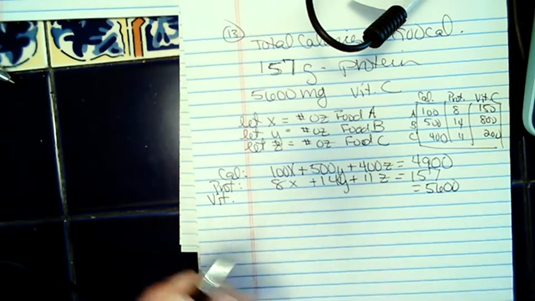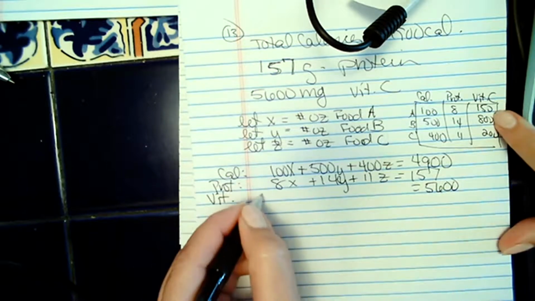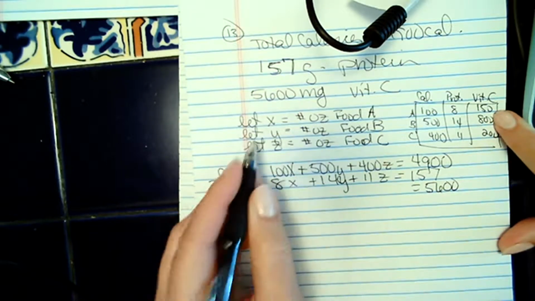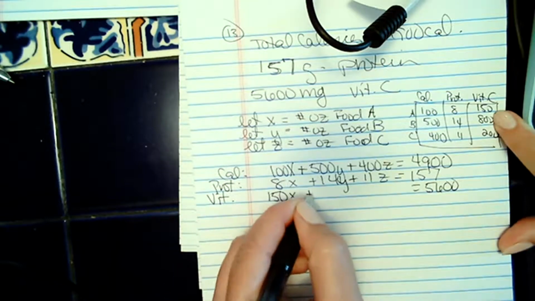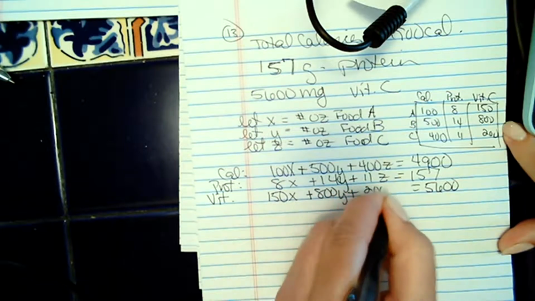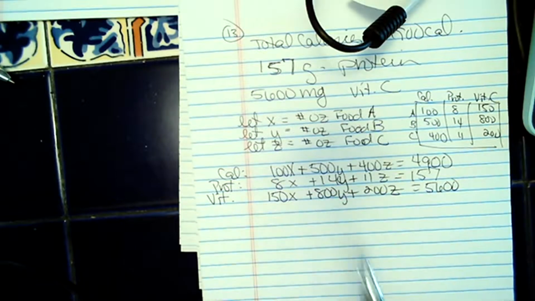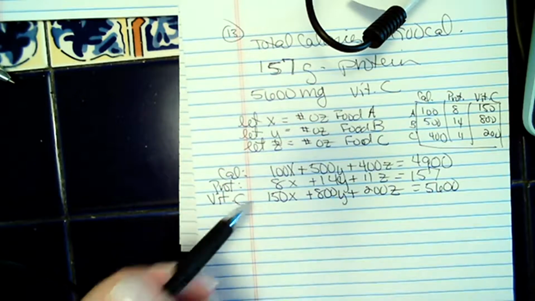And then for vitamin C, it says our total is supposed to be 5,600 milligrams of vitamin C, and these are the milligrams we get for each particular piece. So food A ounces, 150 milligrams of vitamin C, and so on. That's 200 Z.